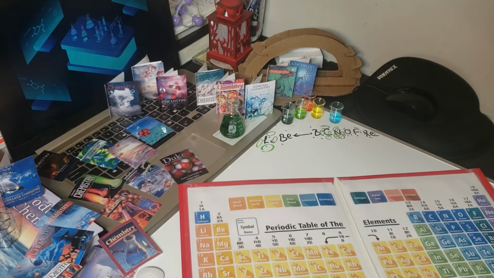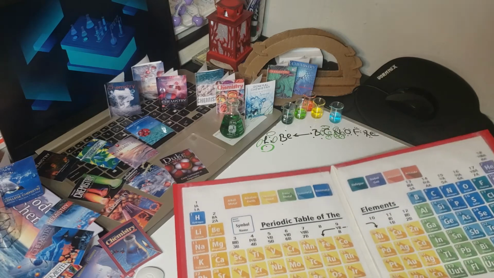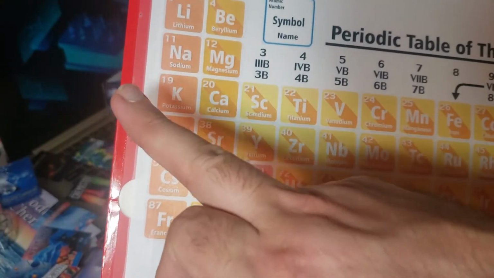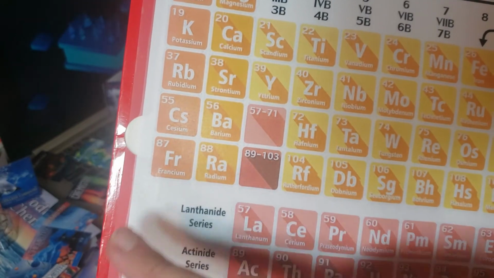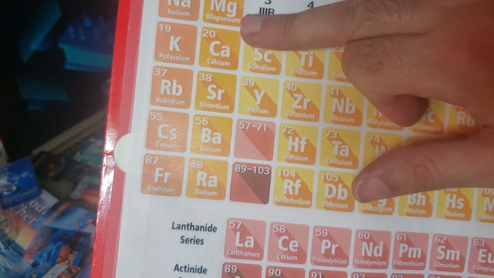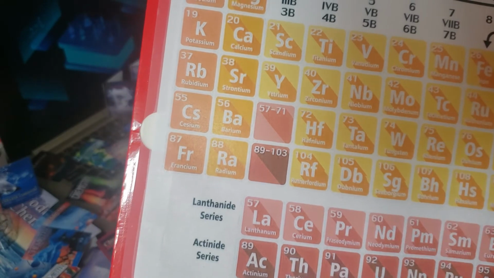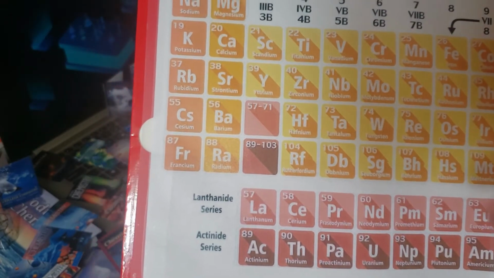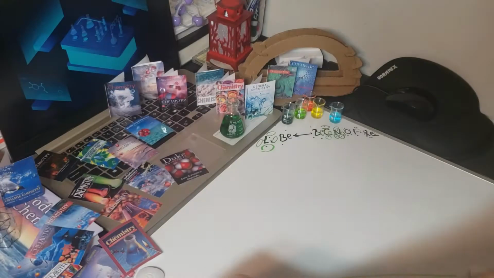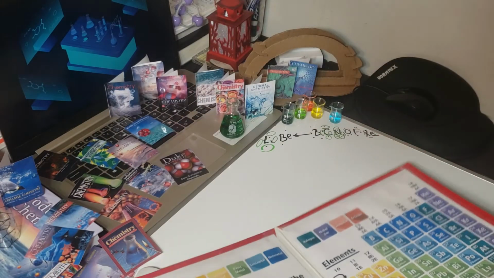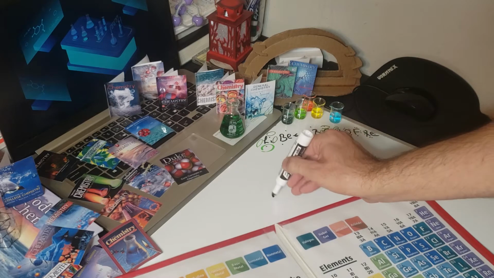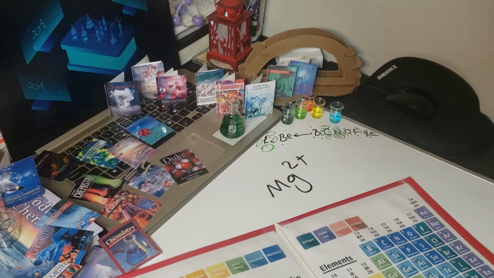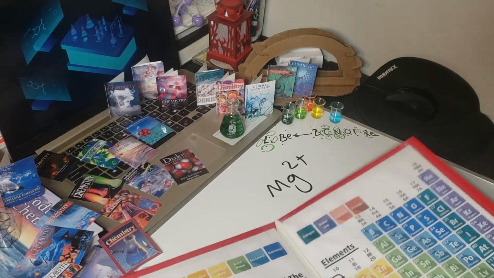For naming main element cations, we just follow the element name with the word cation. So lithium, sodium, potassium, rubidium, cesium, francium, beryllium, magnesium, calcium, strontium, barium, radium cations, or we just say them by name. When we write them, for example, the magnesium cation would be Mg2+, because group 2 elements lose 2 electrons.